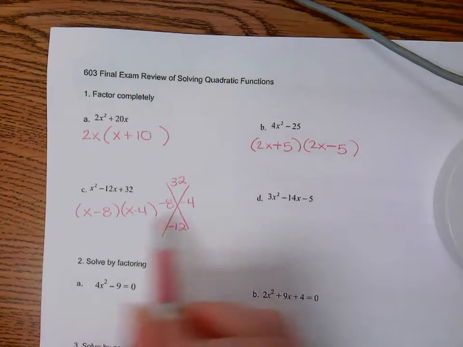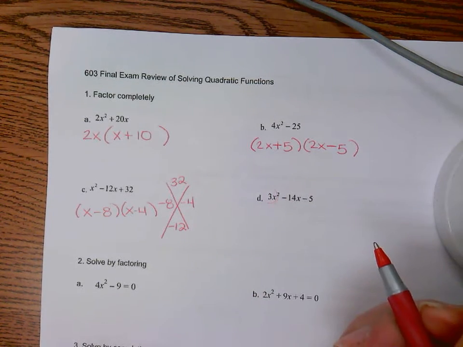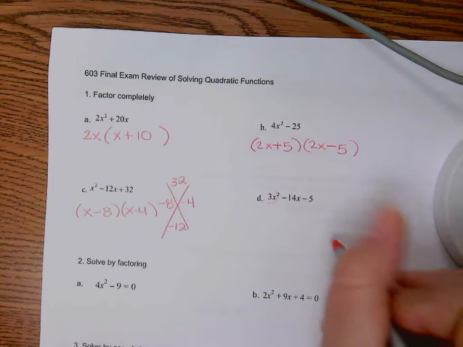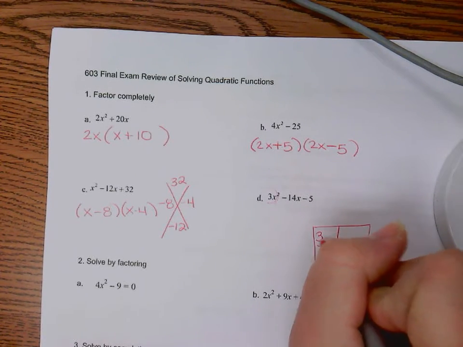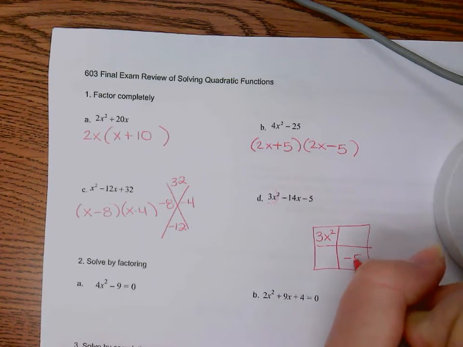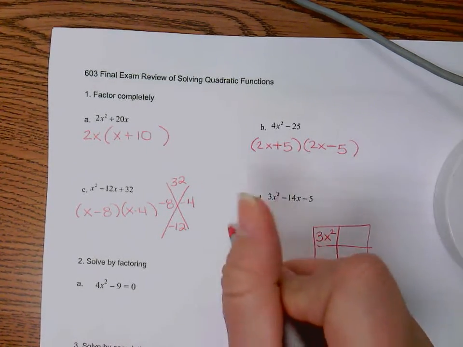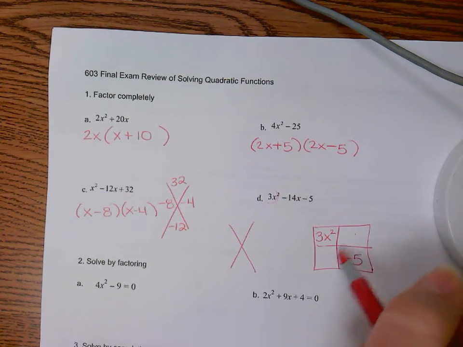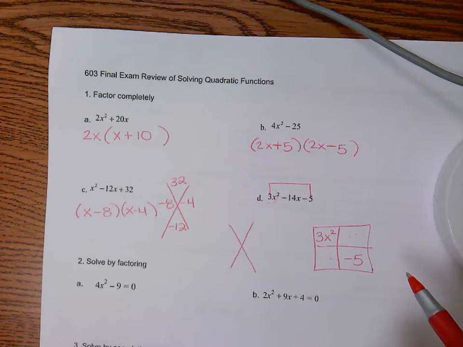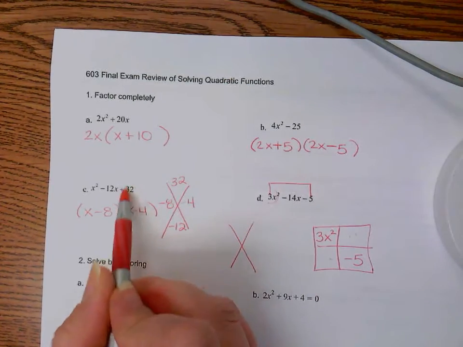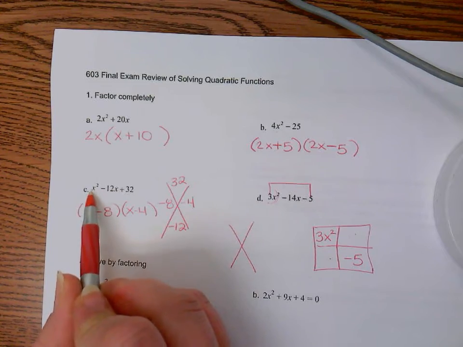The difference between C and D is now I have a value in front of the x squared that's bigger than 1. So I'm going to do the box method. And 3x squared goes in the top of the box, and negative 5 goes in the bottom of the box. And I still need to do the diamond method to find these other two positions. I do 3 times negative 5. So that's a difference from over here. We only had to use the number 32 because 1 was sitting over in front of the x squared.